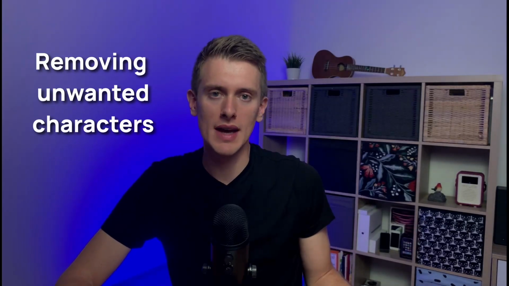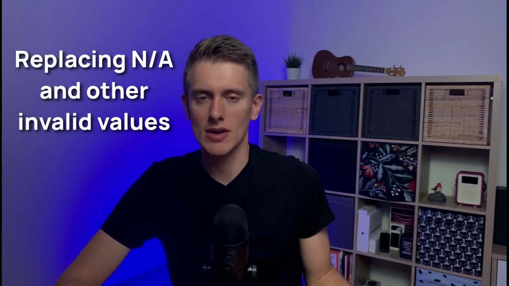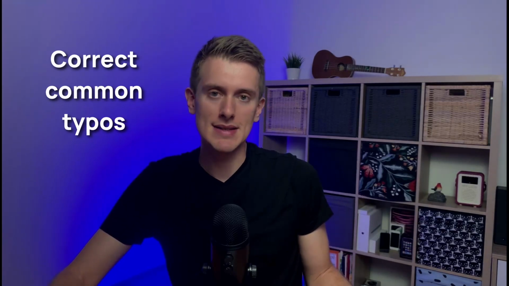Power Automate's replace function is the equivalent of Excel's find and replace. You can use it for all sorts of tasks like removing unwanted characters from text, replacing invalid values like NA with your desired option, correcting common misspellings in words, fitting templates, and more. Using the replace function is actually very easy.